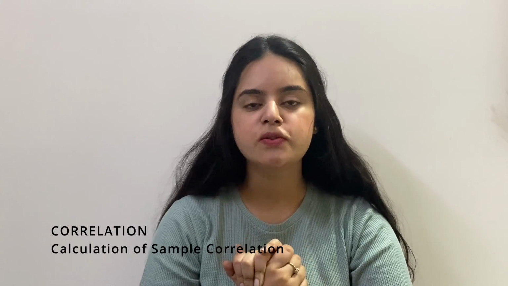Today's topic is correlation. Correlation, like the name suggests, is basically the relationship between two things. Okay, it's how two things are related. That is what correlation tells us. So, by definition, the correlation coefficient is a measure of how closely related two data series are. The correlation coefficient measures the extent and the direction of the linear association between two variables.